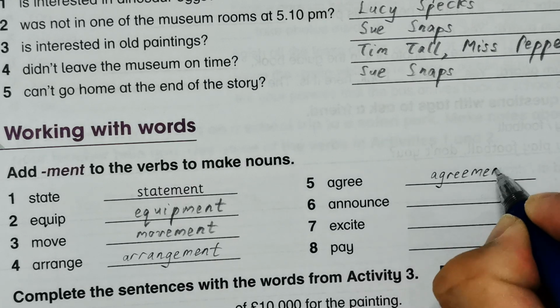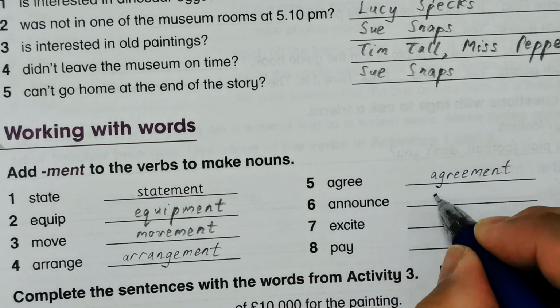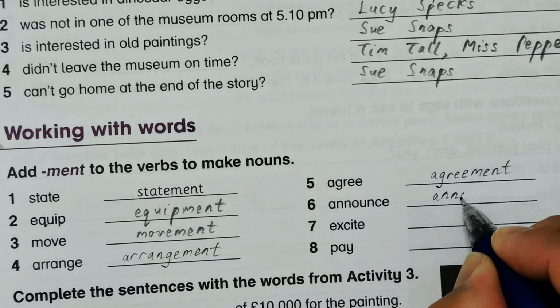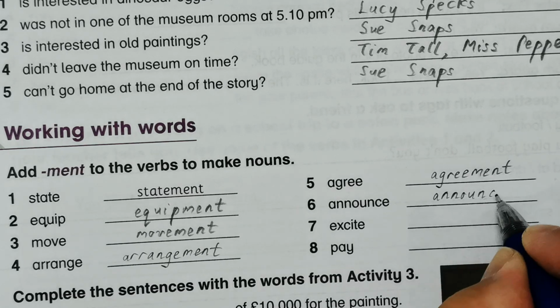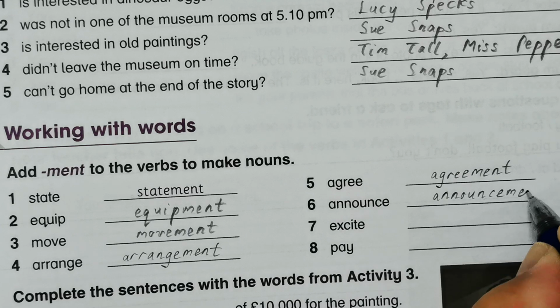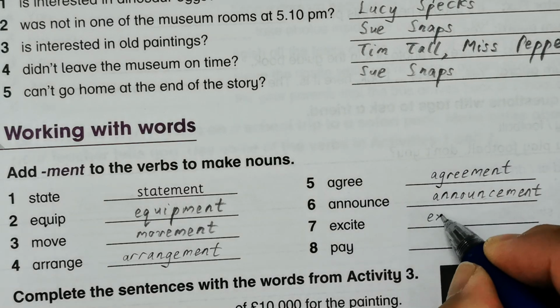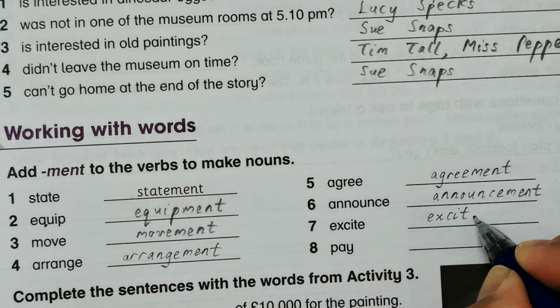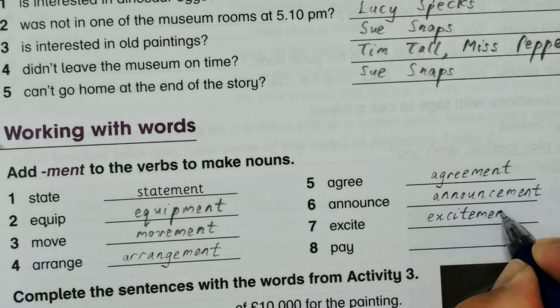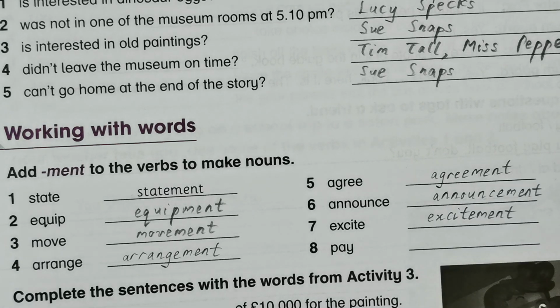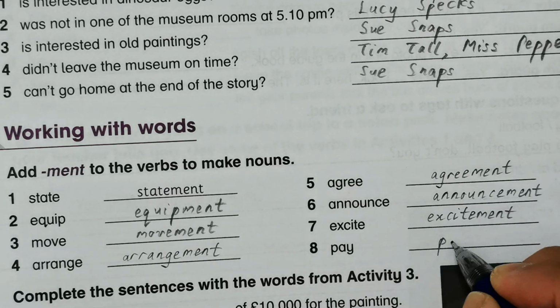And announce, we have announcement. And then excite, we have excitement. And the final one, pay, we have payment.